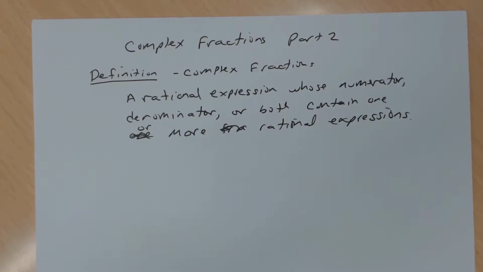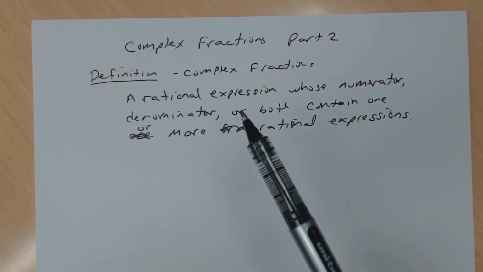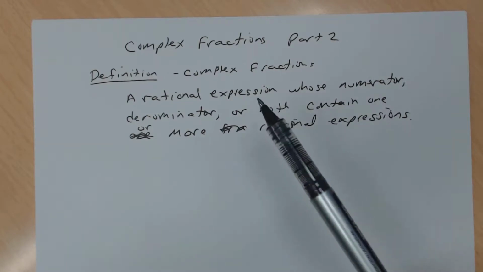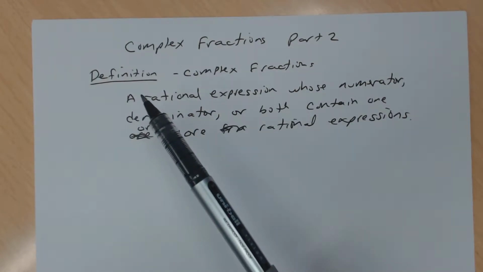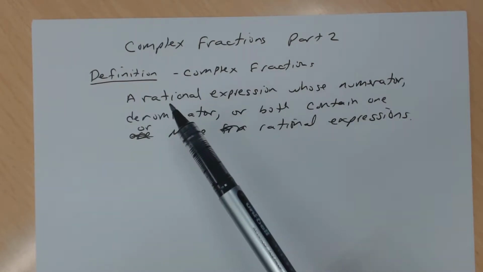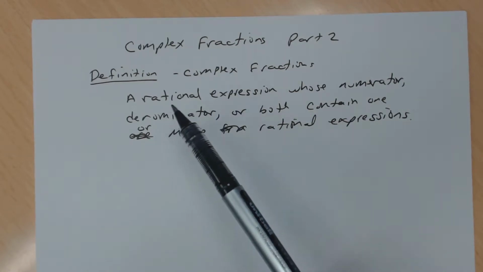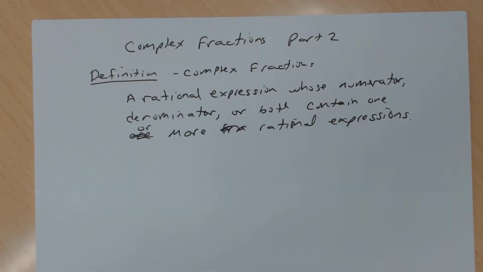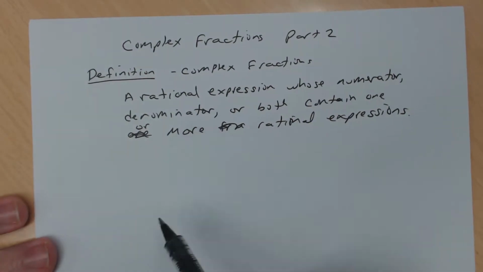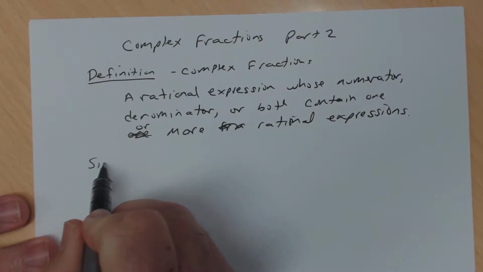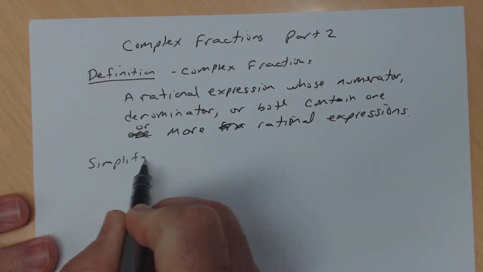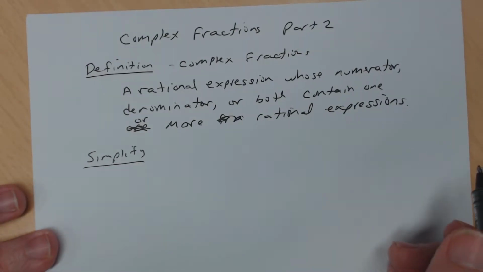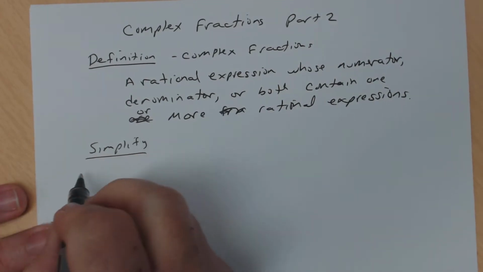Okay, so this is part 2 of the lesson dealing with complex fractions. Just as a reminder from the previous lesson, a complex fraction is a rational expression whose numerator, denominator, or both contain one or more rational expressions. Okay, so let's simplify each of these complex fractions. All right, let's look at number 1.